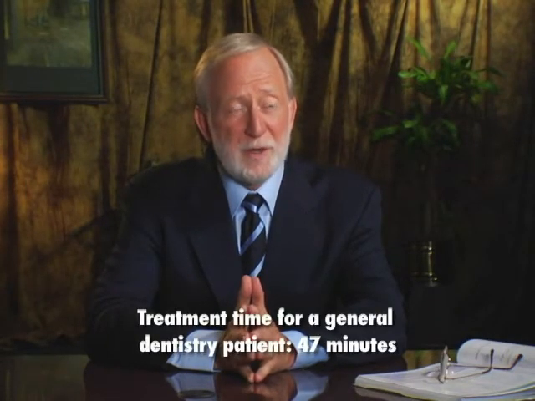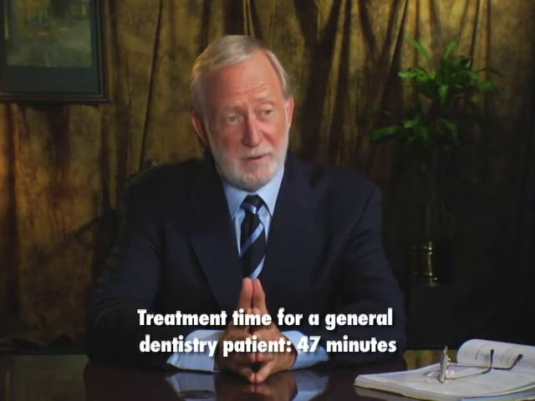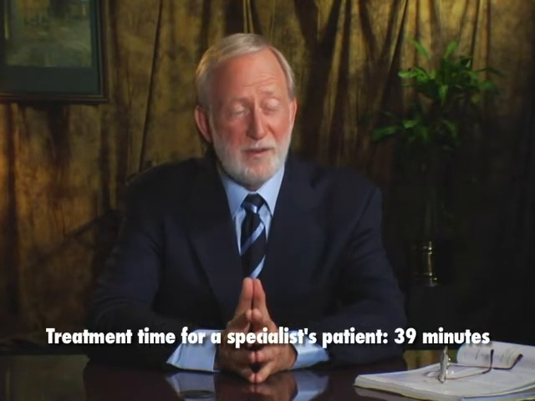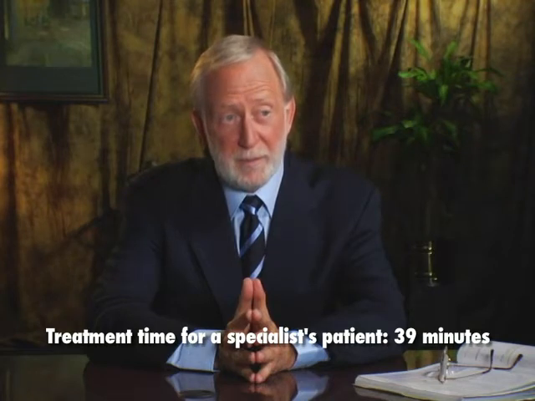According to the ADA Survey of Dental Practice in 1999, the typical treatment time for a general dentistry patient is 47 minutes. Treatment time for a specialist patient is 39 minutes.